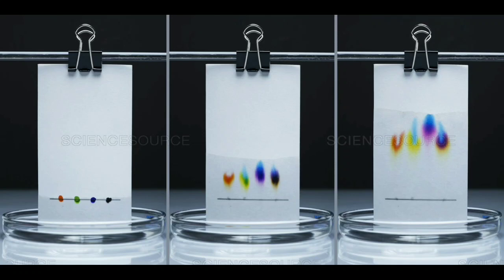So black ink is a mixture of several colored substances or dyes, which can be separated by the paper chromatography method. Paper chromatography is a practical method and one video is attached with it. You can see it easily and you can easily learn from that process.